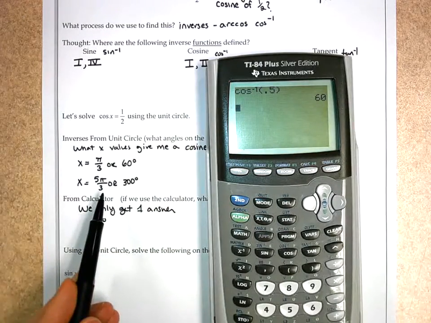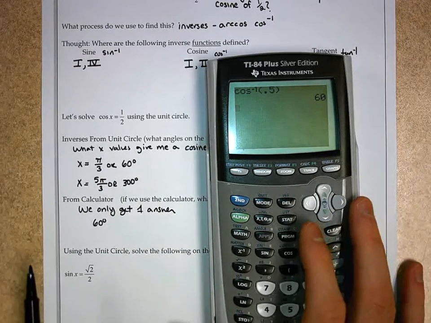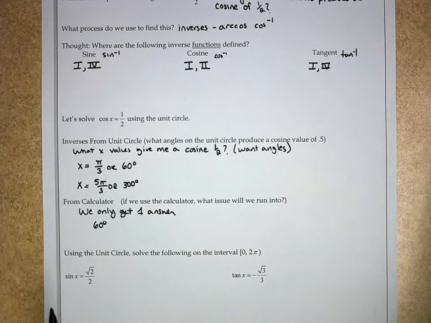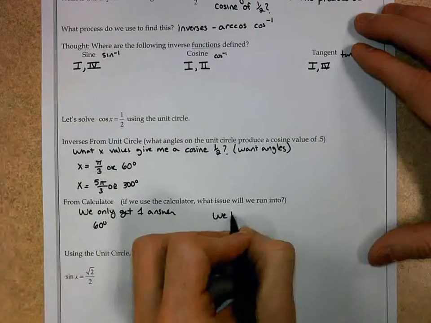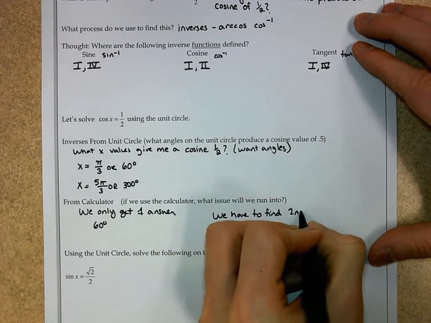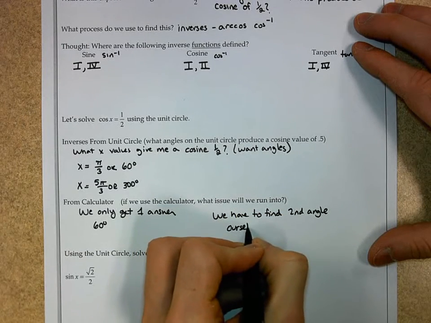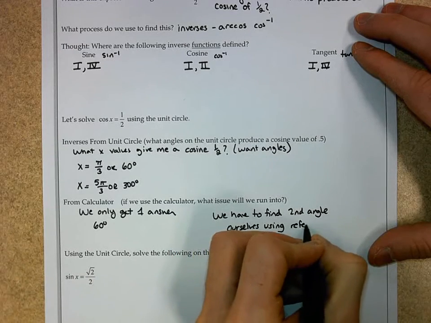But I can clearly see from the unit circle, there's this 5 pi over 3, or 300 degrees as an answer, and I can't get that from the calculator. So what we have to do is find the second angle ourselves using a reference triangle.